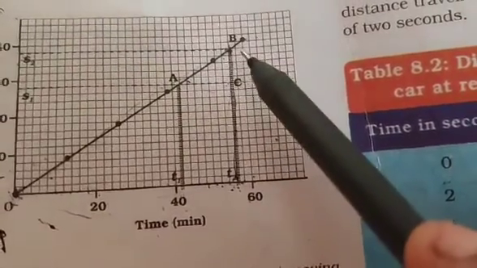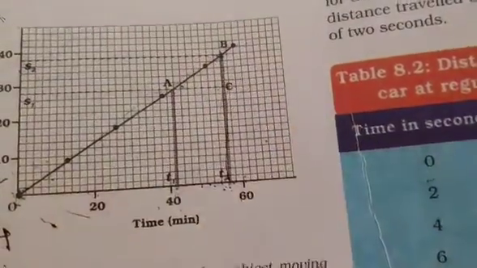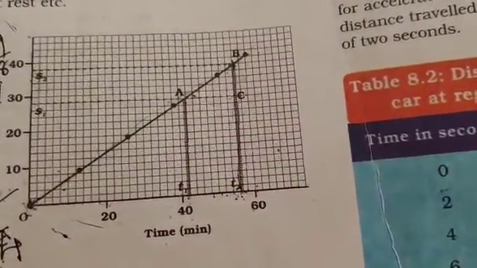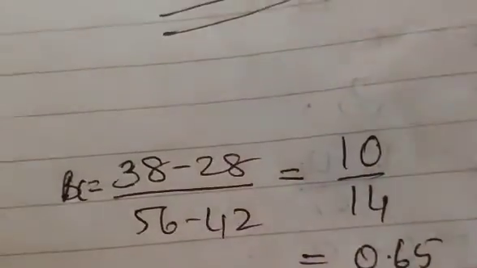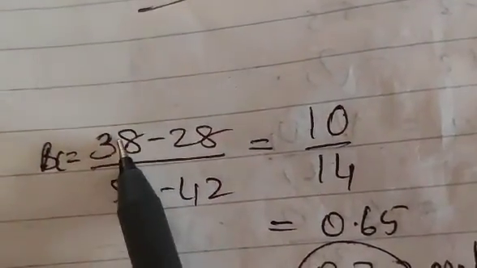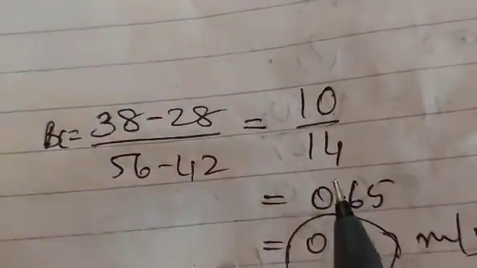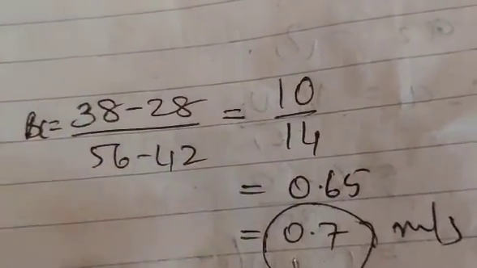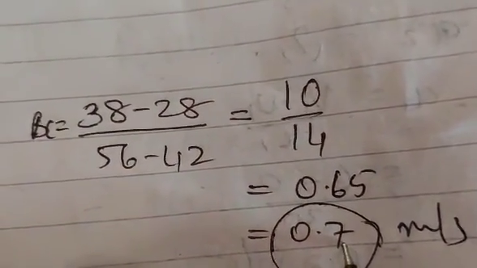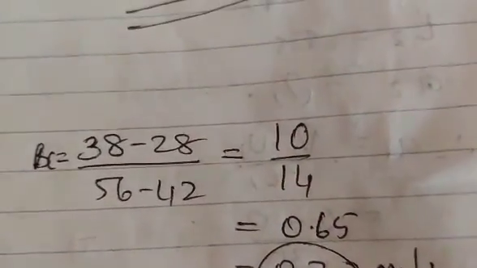So the slope of the graph will be BC upon AC. Here I have shown the calculation for slope AB. Slope AB will be equal to 38 minus 28 upon 56 minus 42, which comes to 10 by 14, and that is 0.65, which is approximately 0.7. Okay, this is one slope which I got.